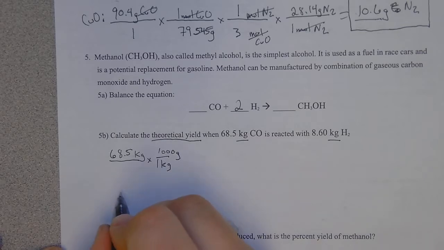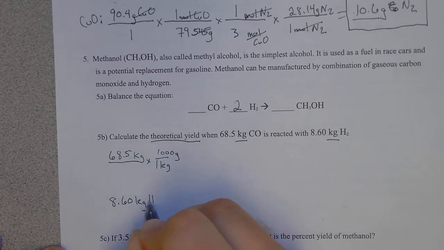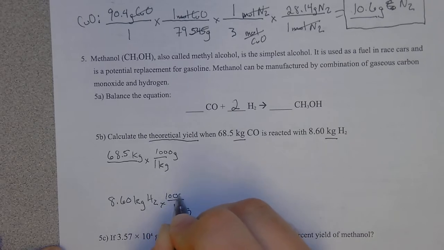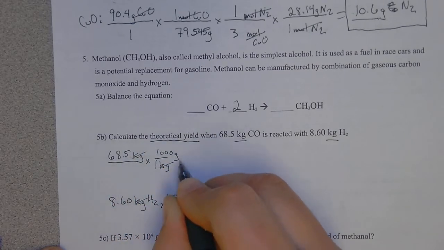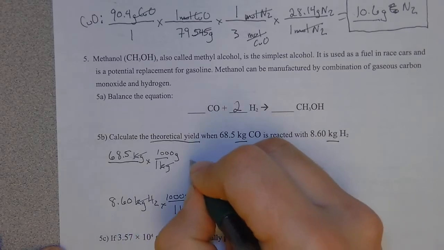Same thing down here. 8.60 kilograms of H2 is equal to 1 kilogram over 1,000 grams. So now I'm out of kilograms and I'm into grams of each. Okay. Now I can move forward with the math of this.